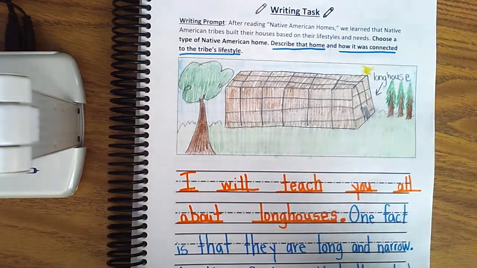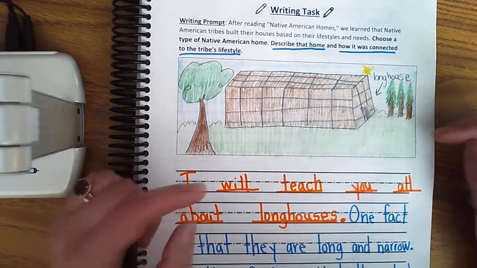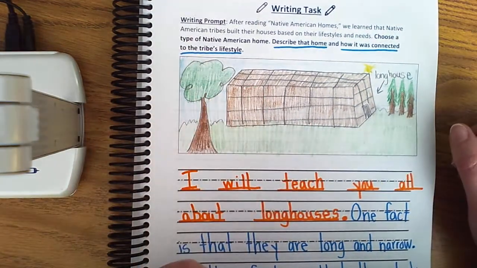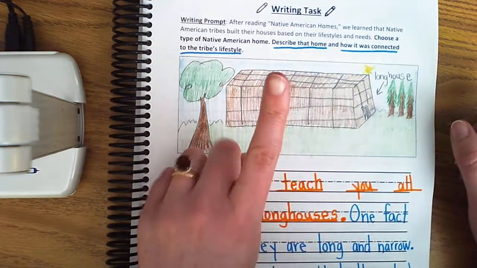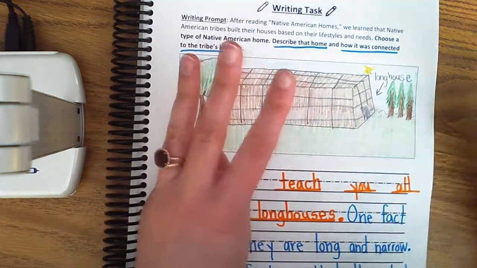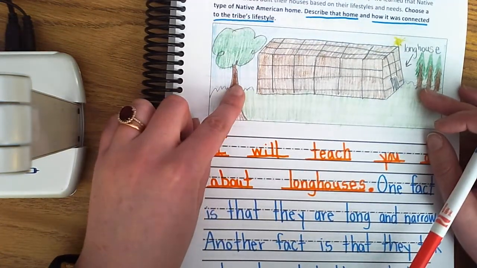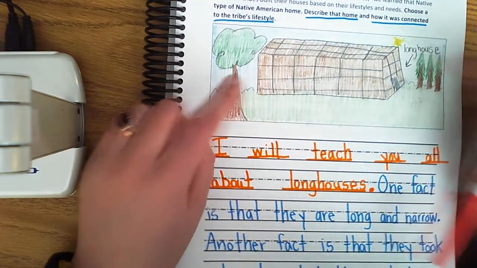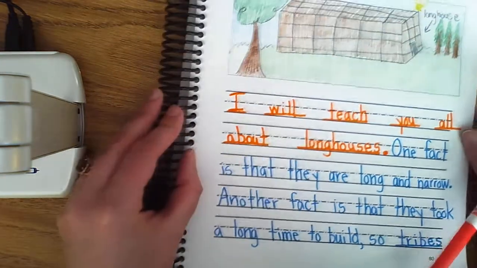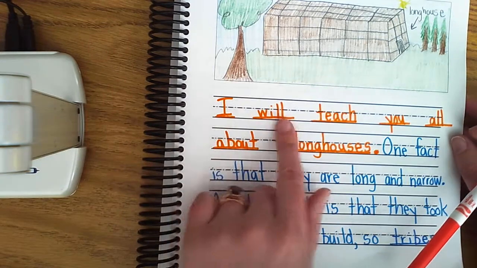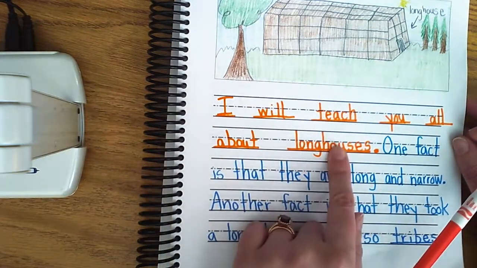about Native American homes. On Monday, we decided which of the 3 Native American homes we wanted to teach our reader about. Teepees, wigwams, or longhouses. I chose longhouses. We then drew a teaching picture that was colored realistically and made sure we added a label. Then Tuesday, we started writing and we wrote our topic sentence. We said, I will teach you all about longhouses.